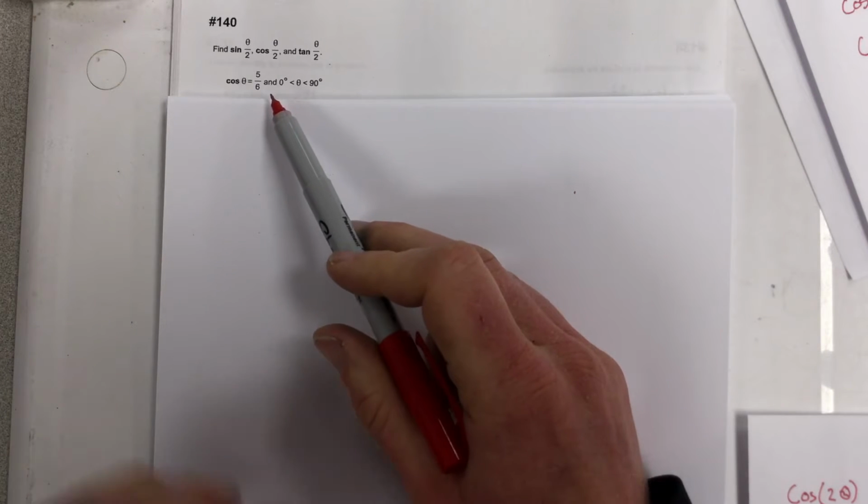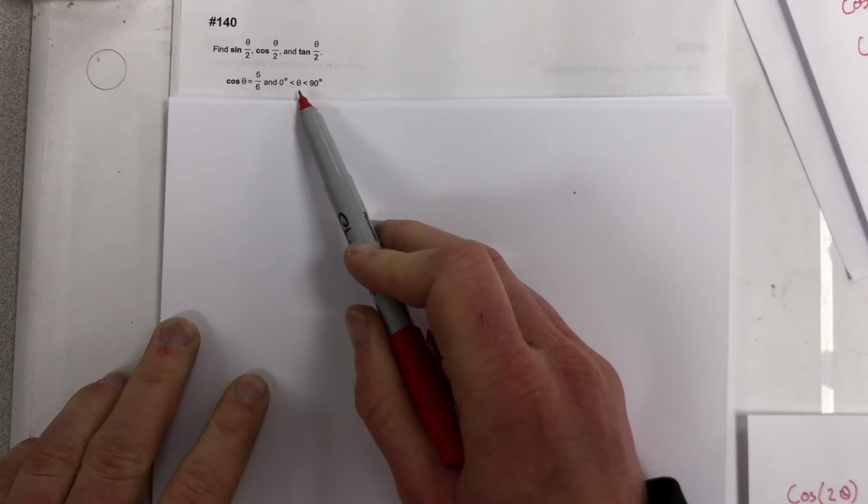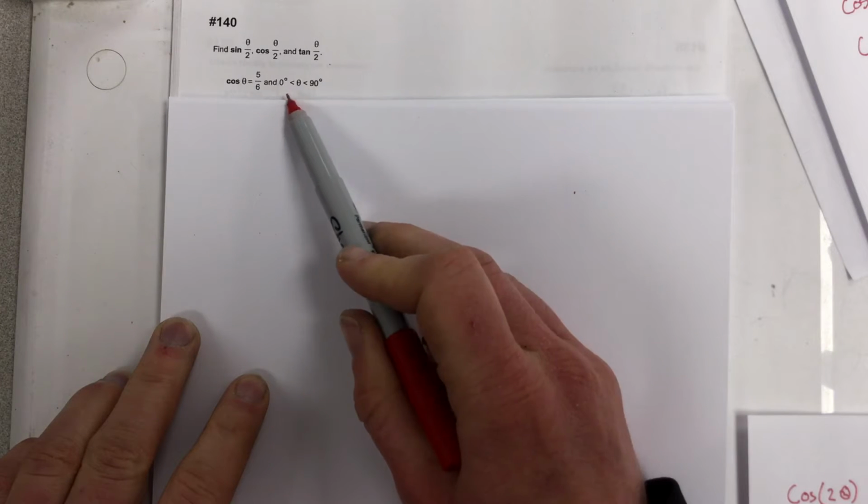This is problem 140 from your trig packet. It says to find sine theta over 2, cosine theta over 2, and tangent theta over 2. And it tells you that cosine theta is 5 over 6 and that theta has to be between 0 degrees and 90 degrees. So if theta is between 0 and 90 degrees, that means we're in quadrant 1.